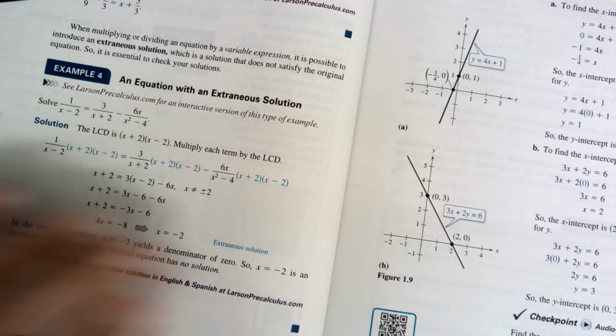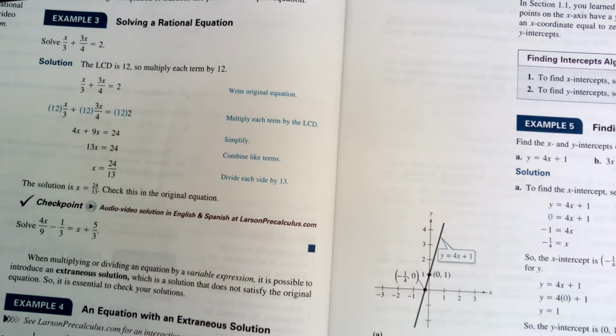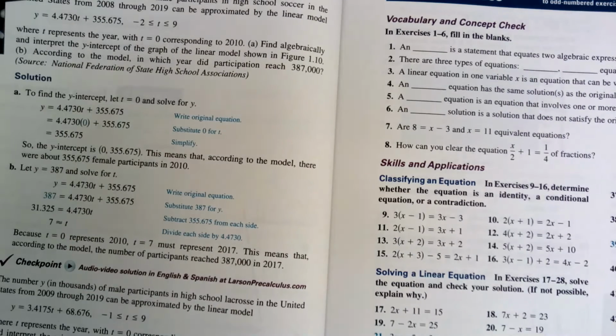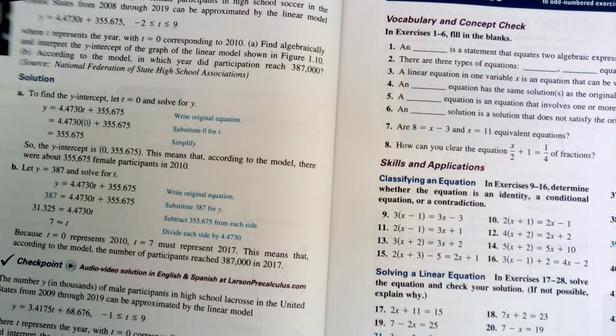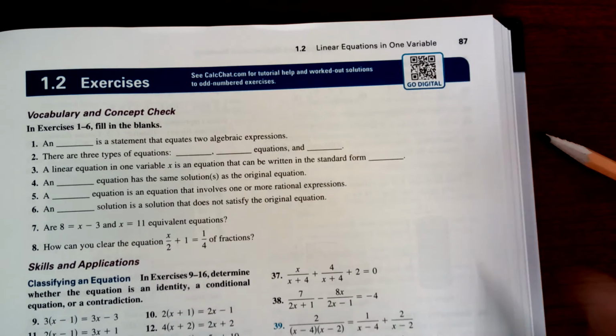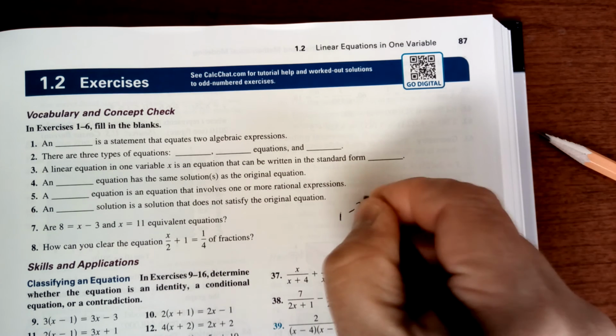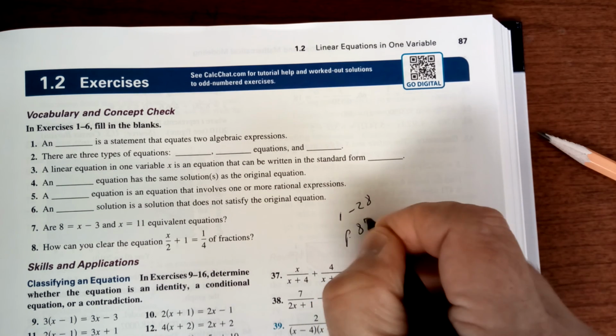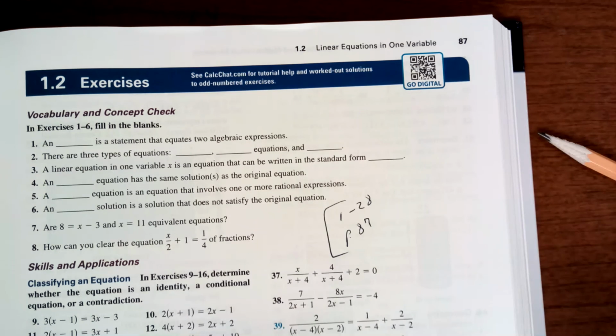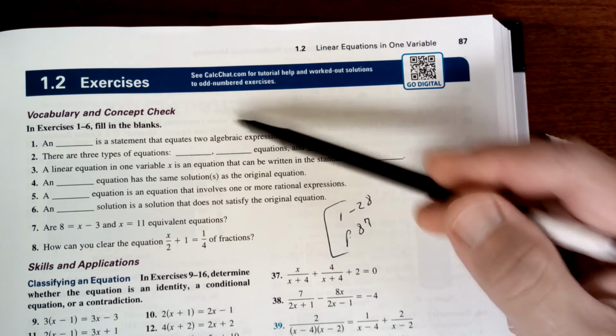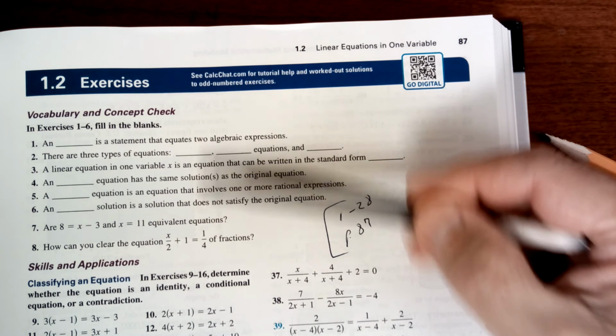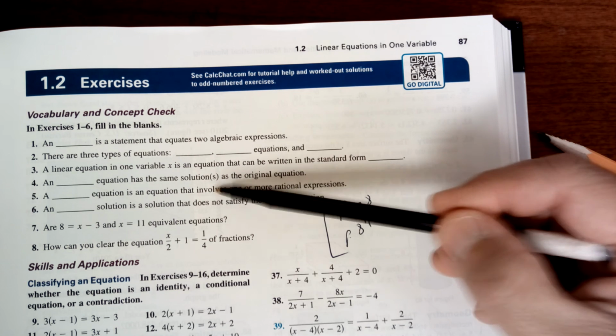Your work for today, I want you to do 1 through 28. Write this down. 1 through 28 on page 87. Put a heading. If you have questions, ask. I want you to go back and read this and find those answers. Some of the answers are in the back, but make sure you read it.